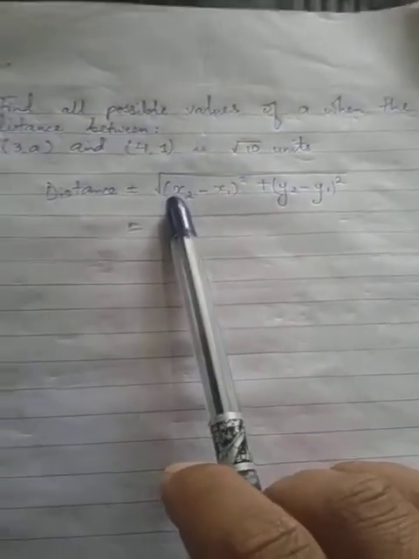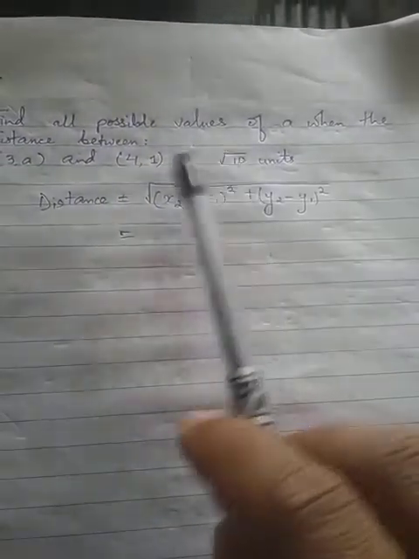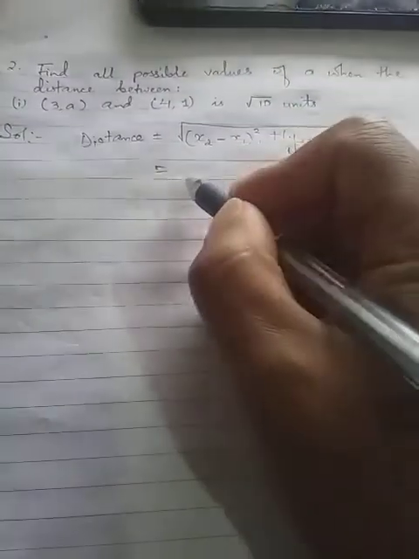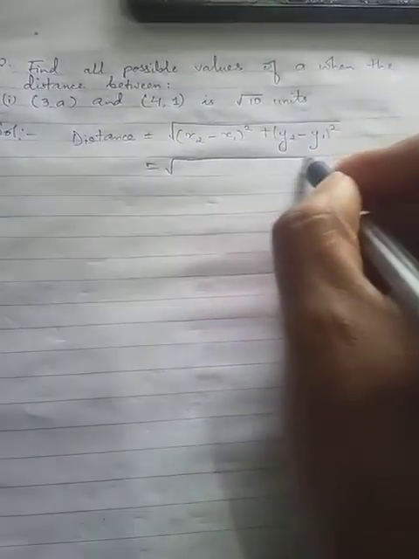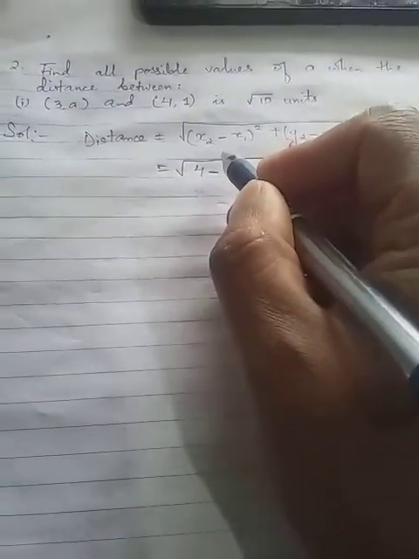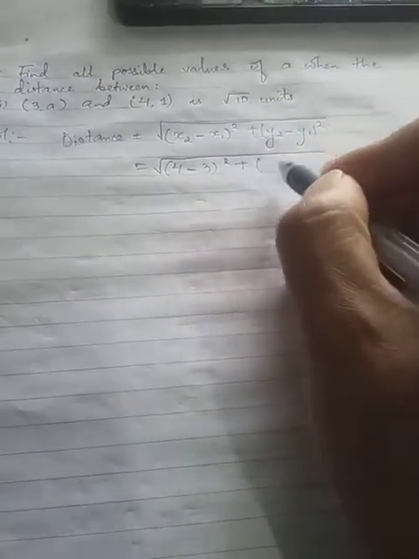Now what is our x2? X2 is 4, and minus x1, so here we will write square root of (4 minus 3) whole square, x1 being 3, plus, what is y2?